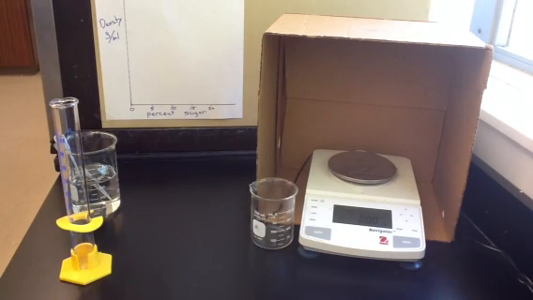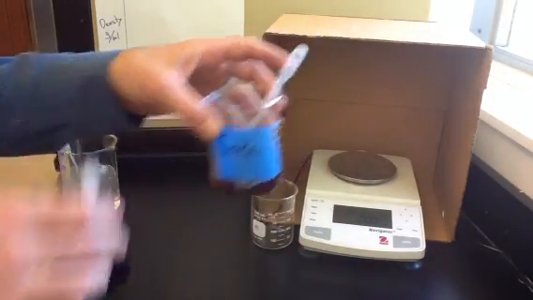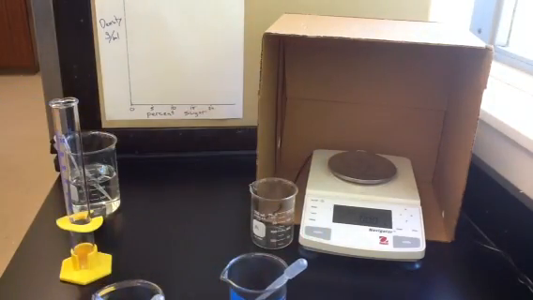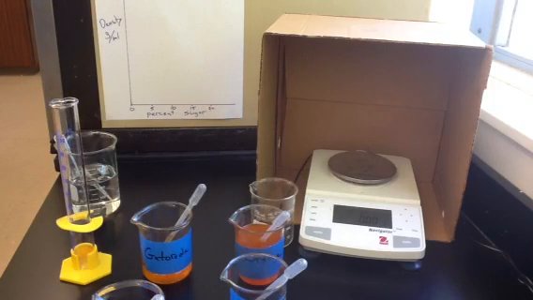This is the sugar content of various sodas lab. What we have here is various sodas. We have Coke, we have grape juice, we have orange soda, and we have some Gatorade. And we want to figure out what the sugar content of these different drinks is.